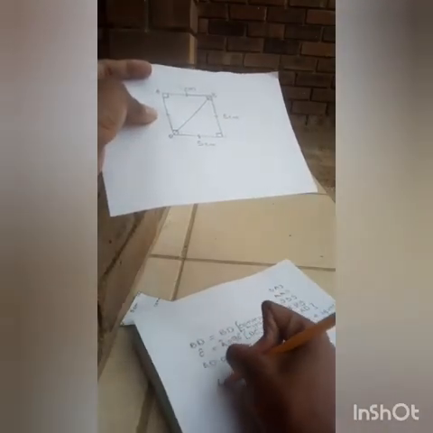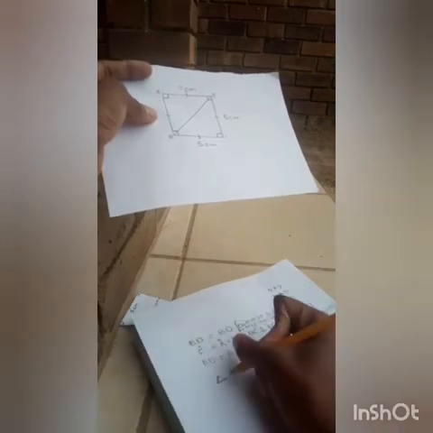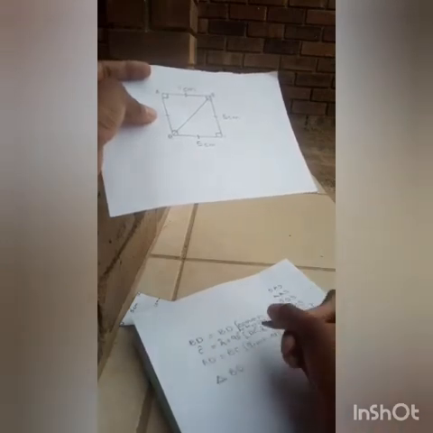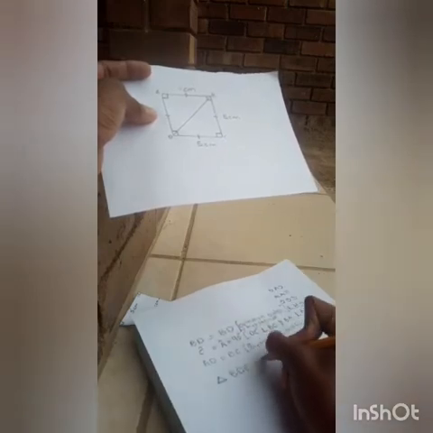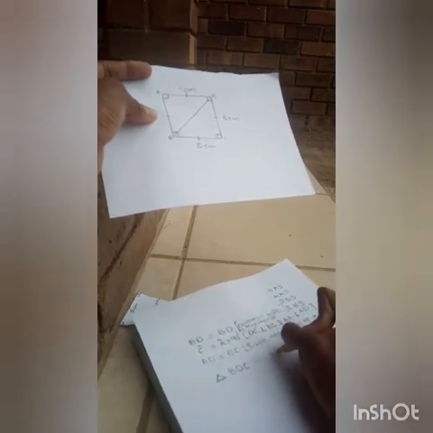So we have a triangle, you can take them in order like this. Triangle BDC is congruent to triangle BDA. So you have to give a reason why you say triangle BDC is congruent to triangle BDA.